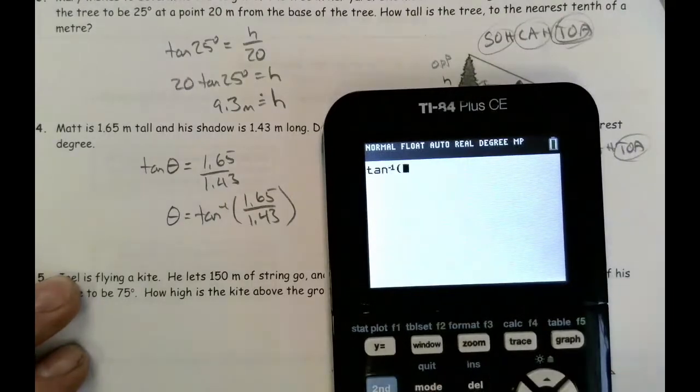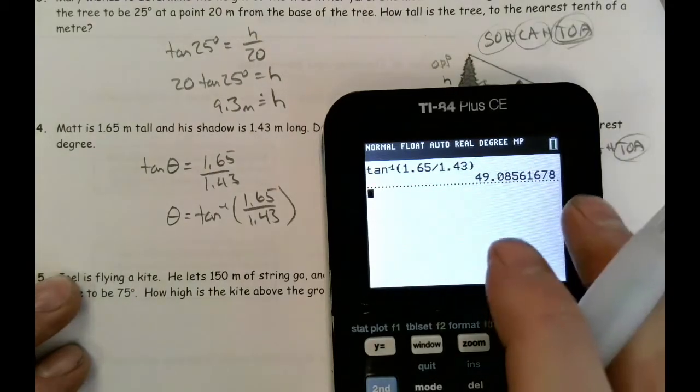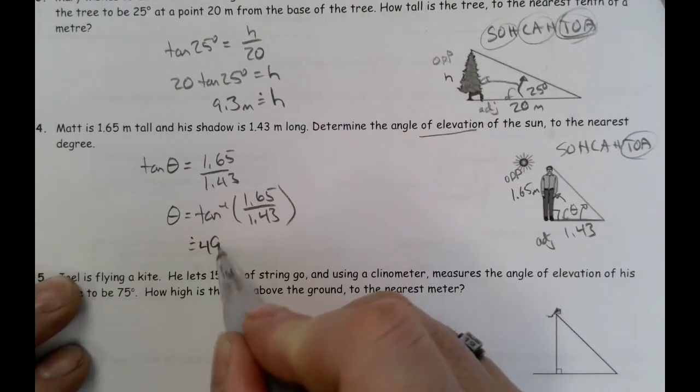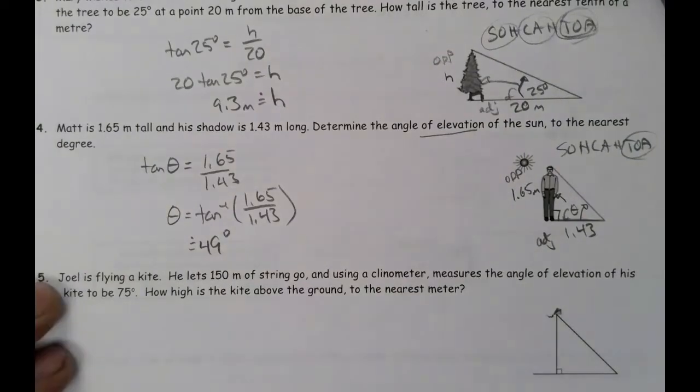Okay, the inverse tangent of 1.65 divided by 1.43. And I get, to the nearest degree, this is approximately equal to 49 degrees.